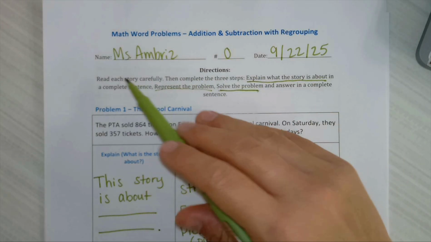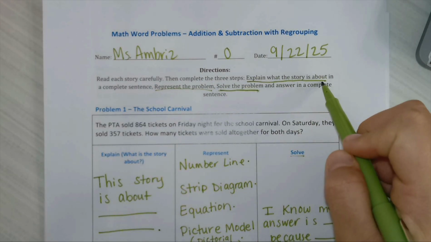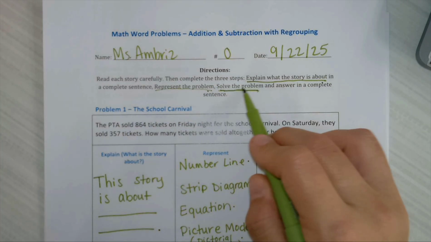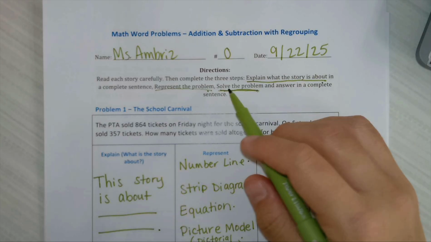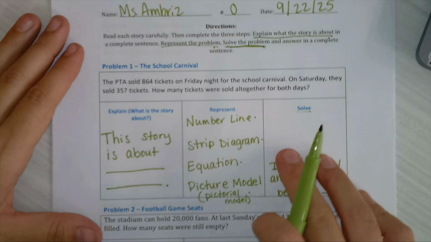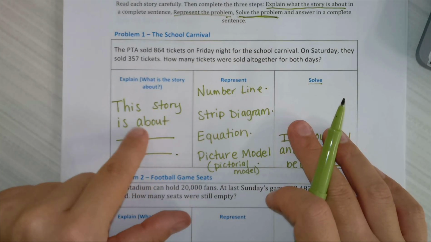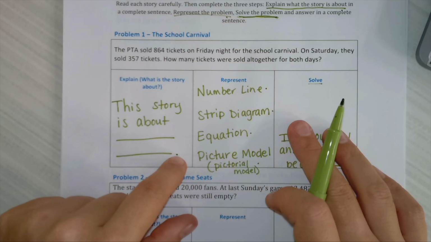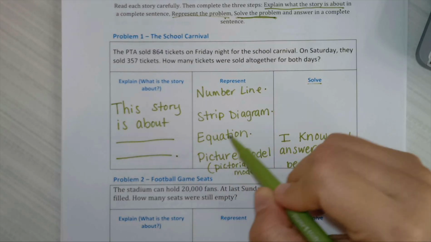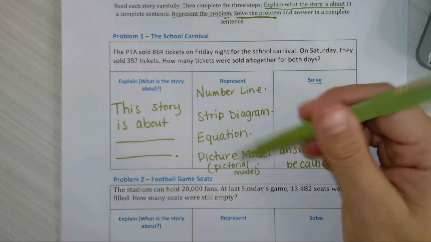The directions say read each story carefully, then complete 3 steps. Explain what the story is about in a complete sentence, represent the problem, and solve the problem and answer in a complete sentence. I want you to do number 1 by yourself, but I will tell you when. You explain for all of them, I want you to say, this story is about blah, blah, blah, period at the end. And for your representation, you can use a number line, a strip diagram, an equation, or a pictorial model. But you cannot use a BME. I do not see BME on this list.